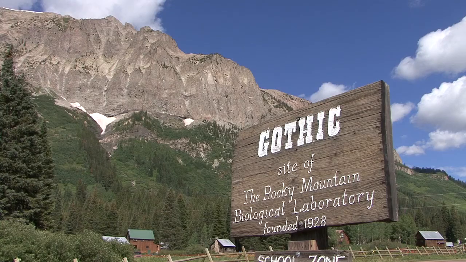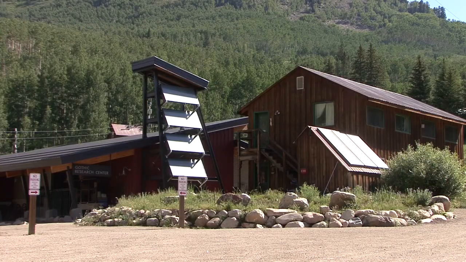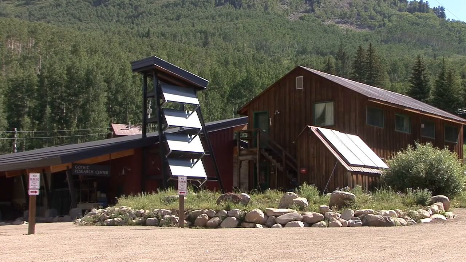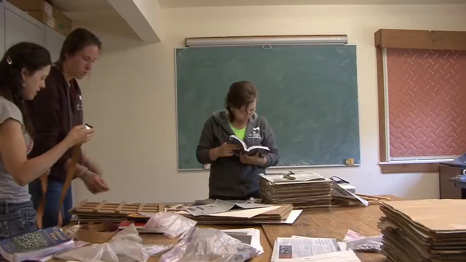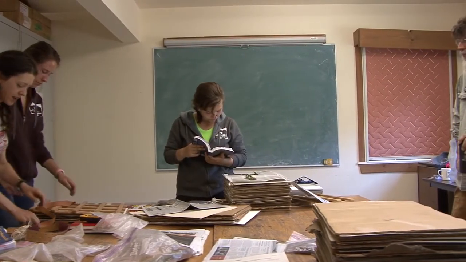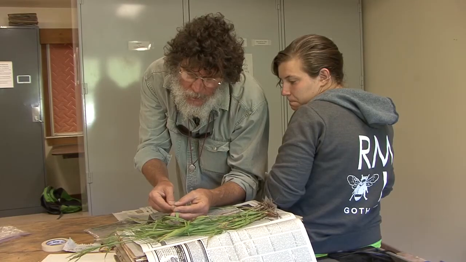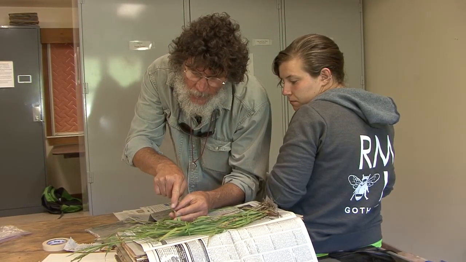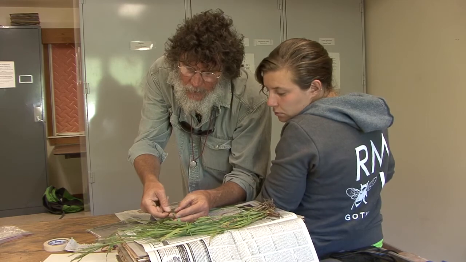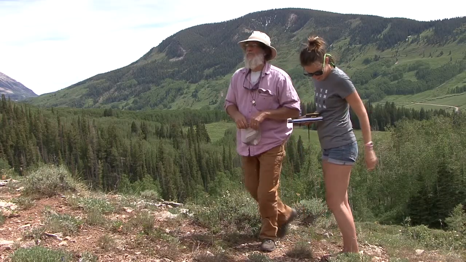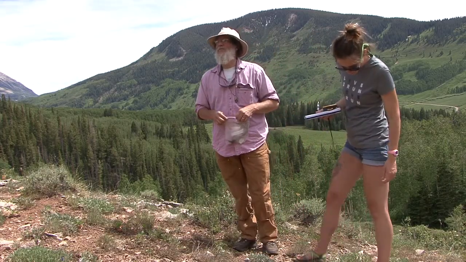A big component of the research that I do and that takes place at RMBL involves students, both graduate students and undergraduate students. We have a long-standing research experience for undergraduates program here. It's into its third decade now. And most summers I work with undergraduate students in perhaps their first research experience.